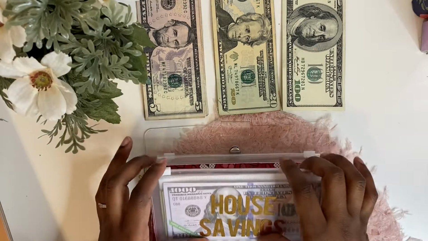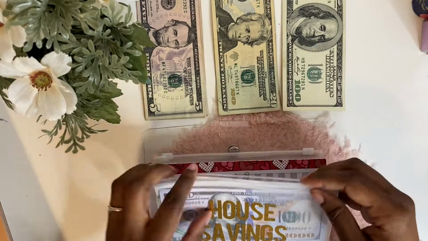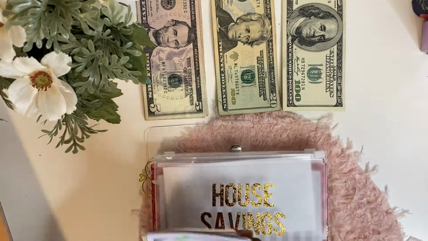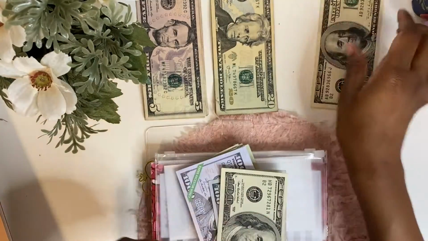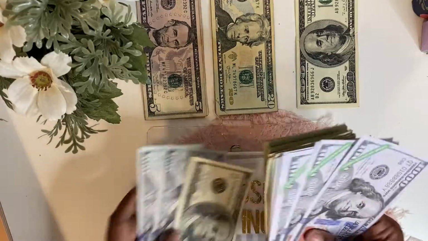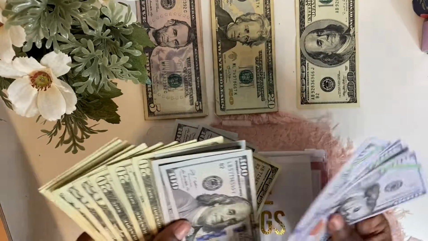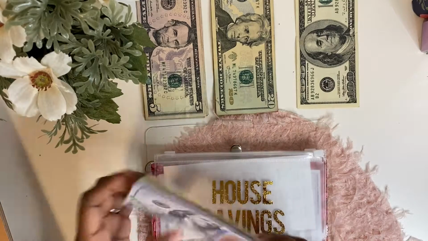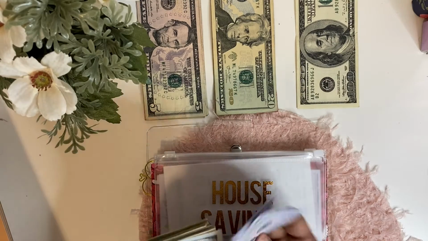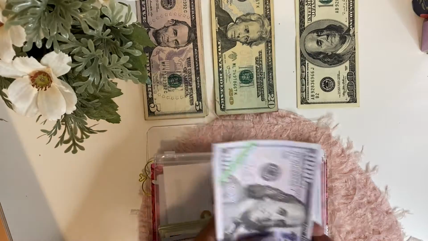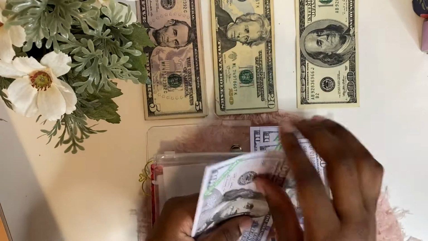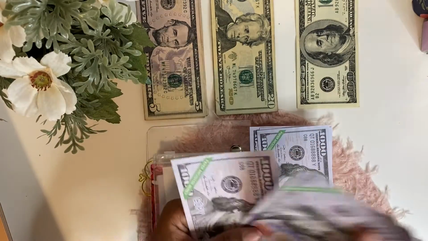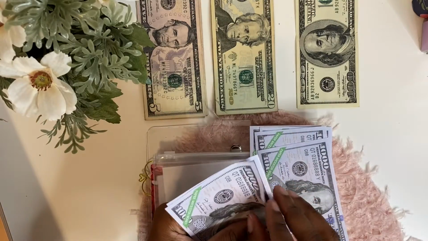And then for house savings, we are going to put in $300 in house savings. So we're gonna take $100 to $300. And we're gonna put that in here. So we have in prop money, which represents money in the bank, 1,000, 2,000, 3,000, 4,000, 5,000, 6,000, 7, 8, 9, 10,000.